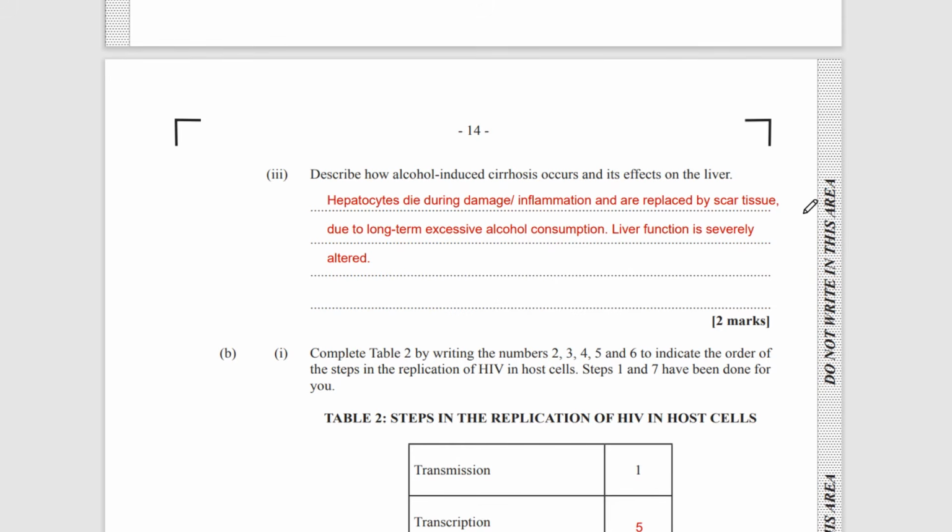Just like a cut on your skin, it's like cuts in your liver, not literal cuts, but due to the death of cells. And this occurs due to long-term, excessive alcohol consumption. As a result, the liver function is severely altered. It can't secrete bile salts, it can't help detoxify the body, things like that.